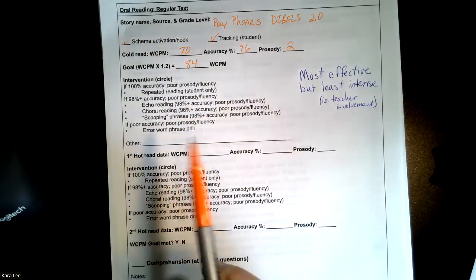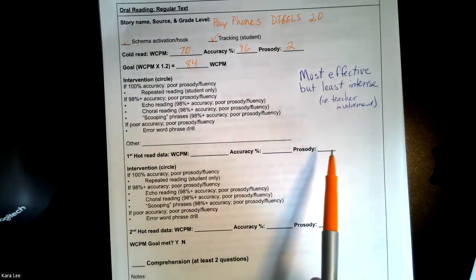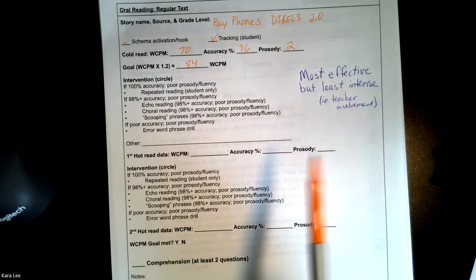Okay? Hot read, that's why your hot read data has prosody still as a factor, okay?